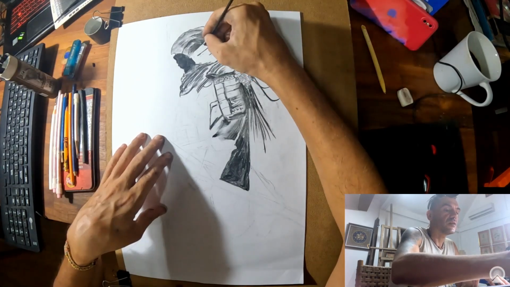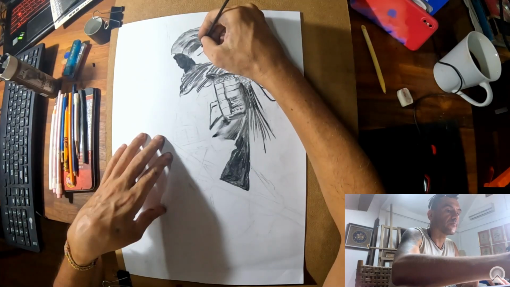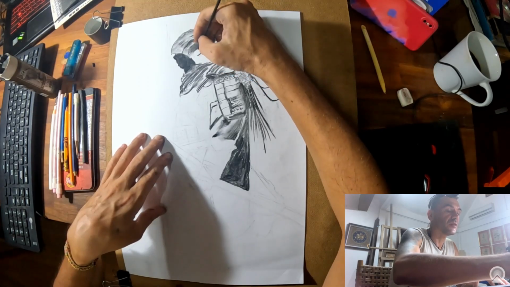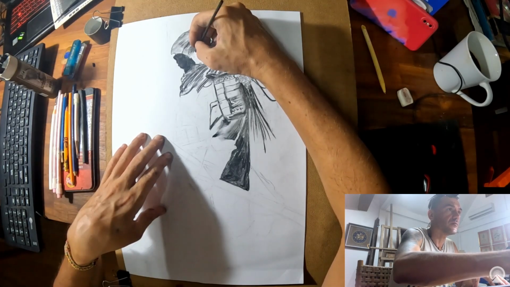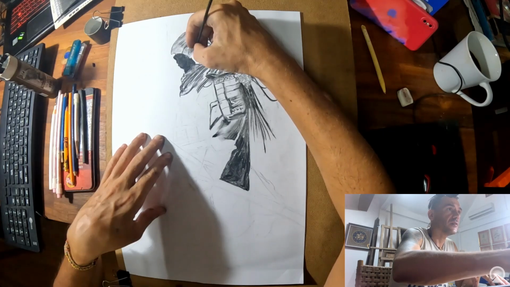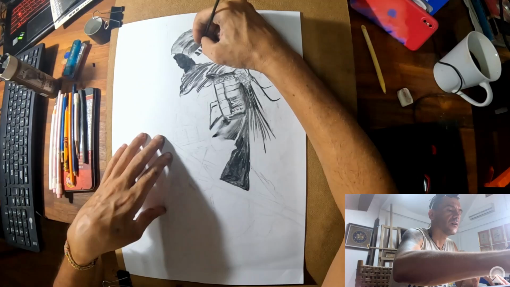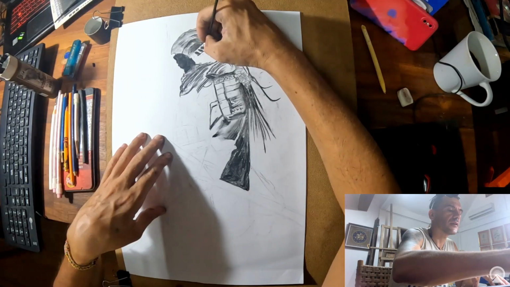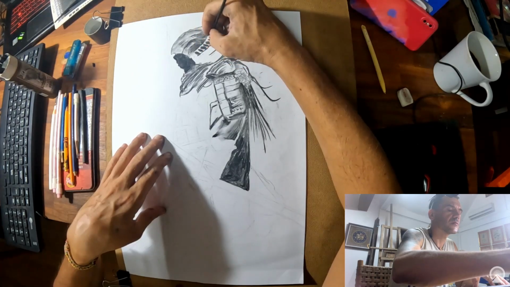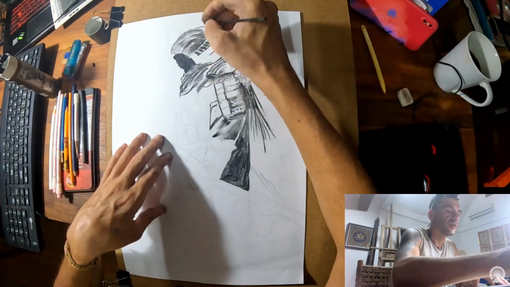Again, I'm doing these lines on a helmet, and it's again just some lines, not really too precise.